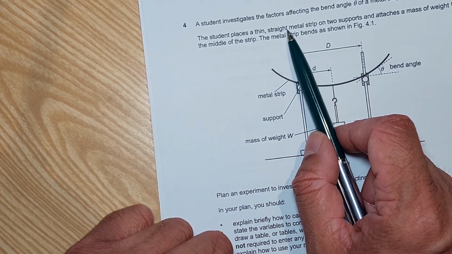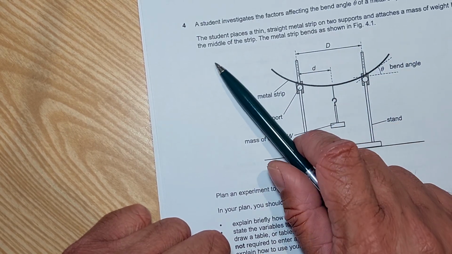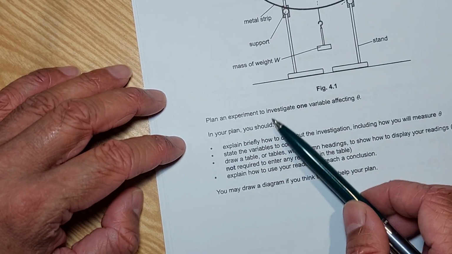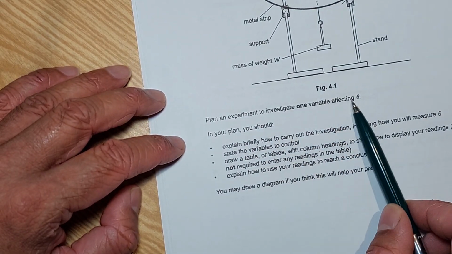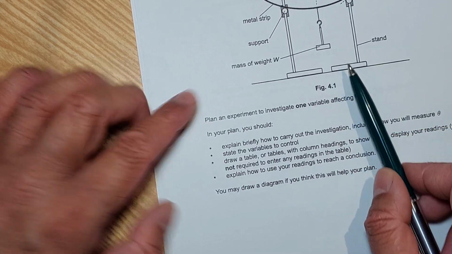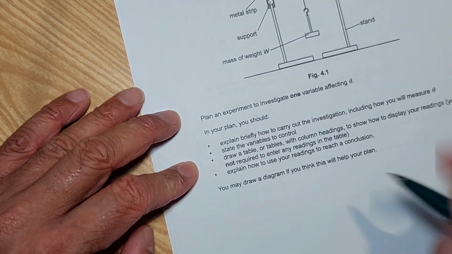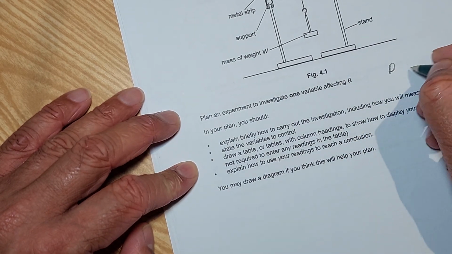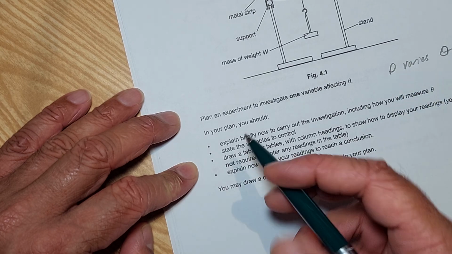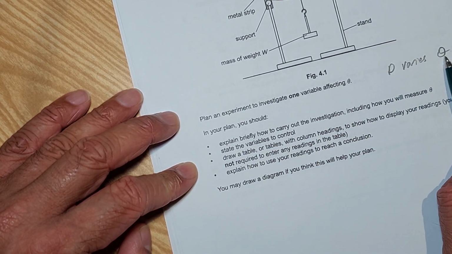A student places a thin straight metal strip on 2 supports and attaches a mass of weight W to the middle of the strip. The metal strip bends as shown in figure 4.1. Plan an experiment to investigate one of the variables affecting theta. So let's say we're going to keep the weight constant and just move the stand back and forth, changing D. So we'll study how theta varies with D, because D is going to be the independent factor and theta is going to be the dependent factor.